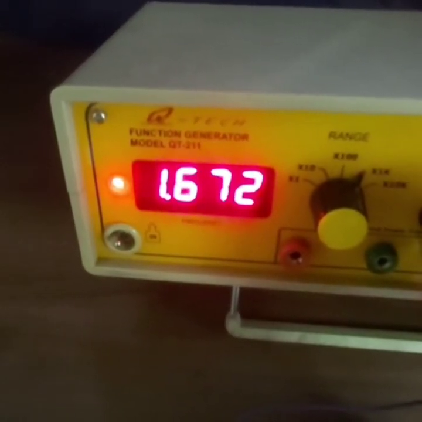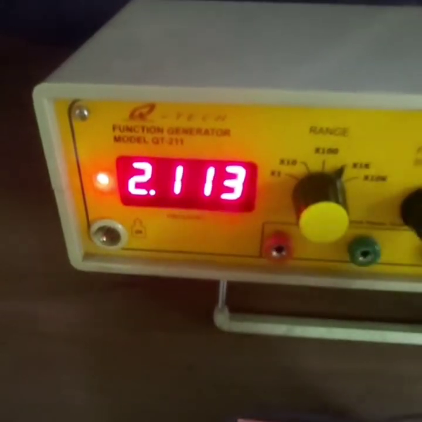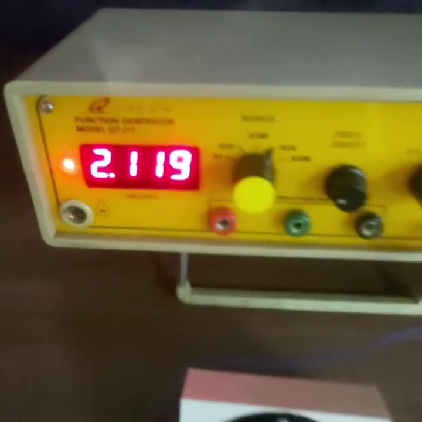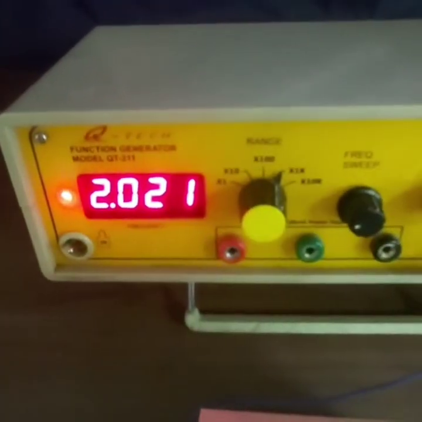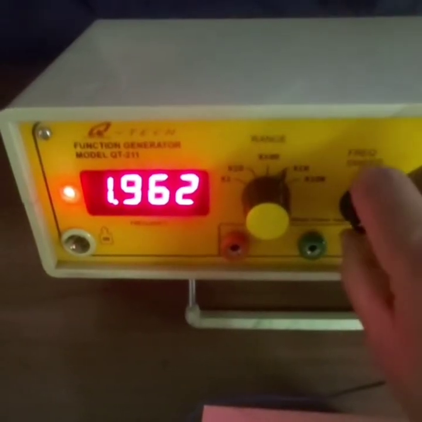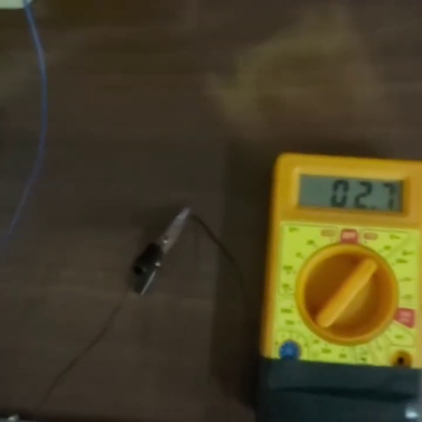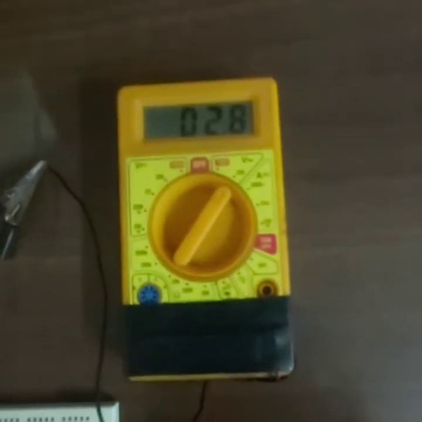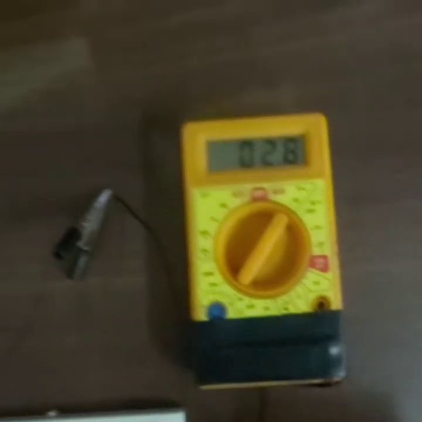Let us go for 2000. Okay, this is 2000, 2 multiplied by this one. For 2000, there is a change in the reading. 2.9 you can take.